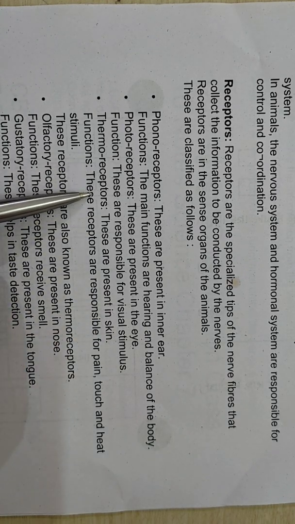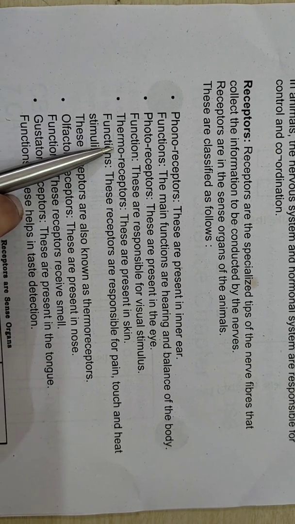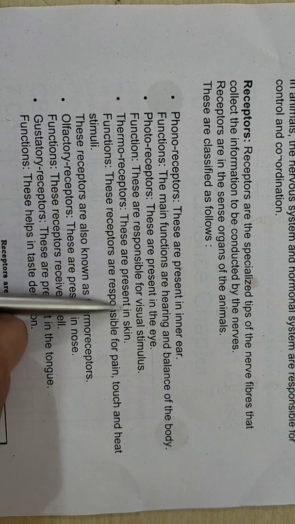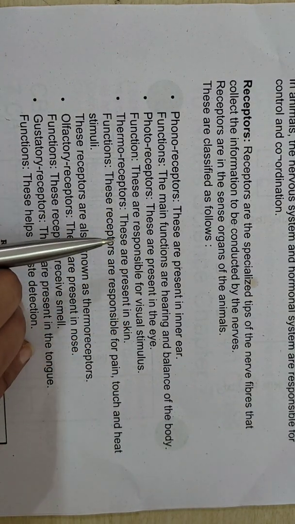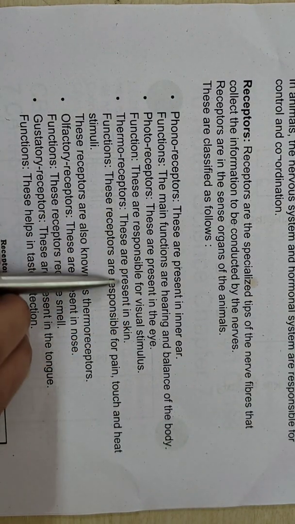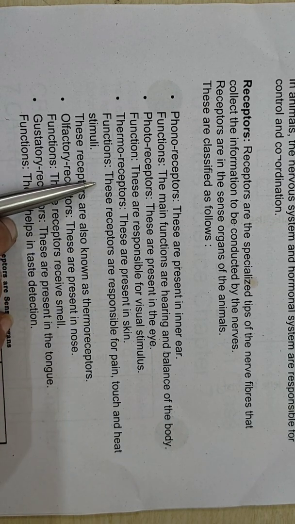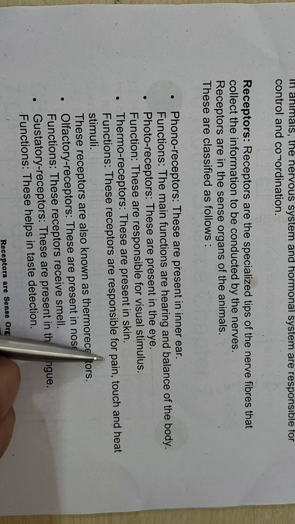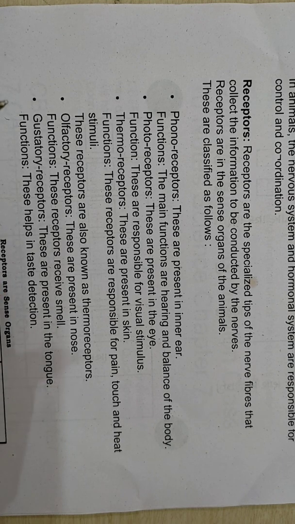Then thermoreceptors. Thermo is related to temperature, or heat. These are present in the skin because by touching any object we can identify whether it is hot or cold, right? The function of this receptor is to be responsible for pain, touch and heat stimuli, because we can feel pain over the skin.